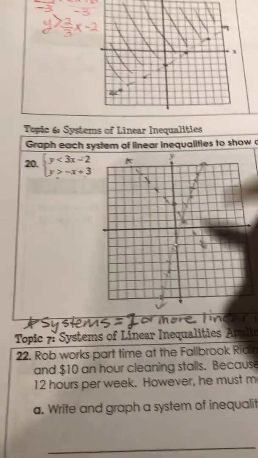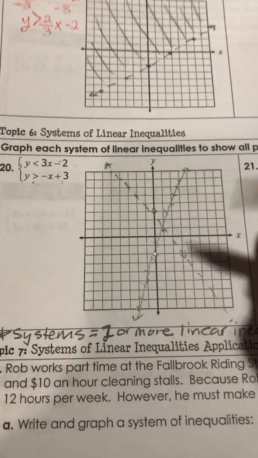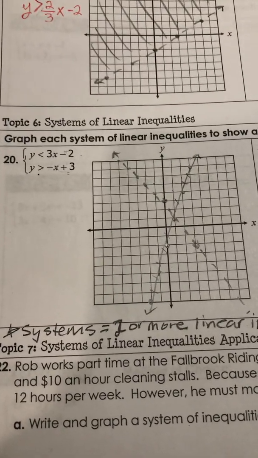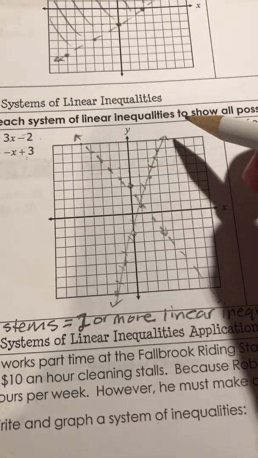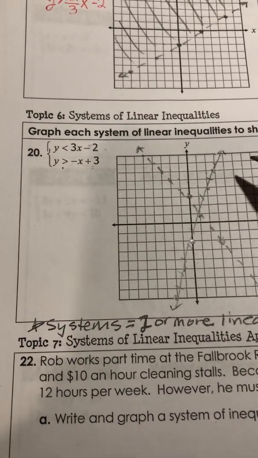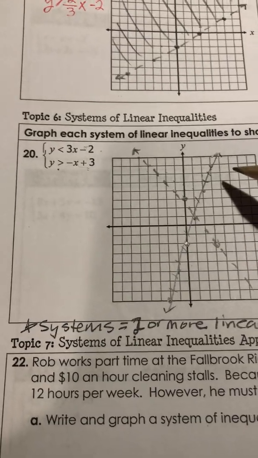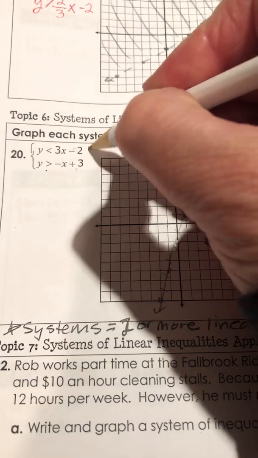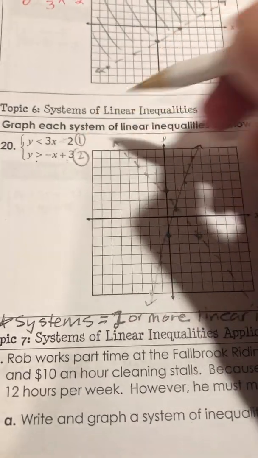Now I have to figure out which side of these lines to shade. I like to do arrows here because I'm looking for the overlap, which is the solution. Let's look back. It's sometimes helpful to number these.